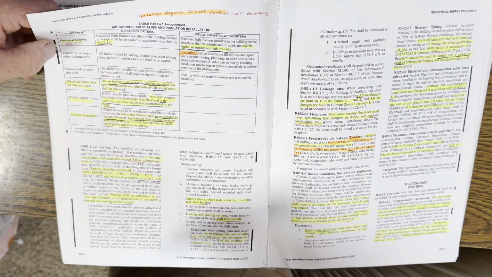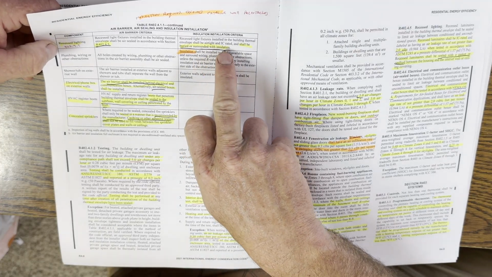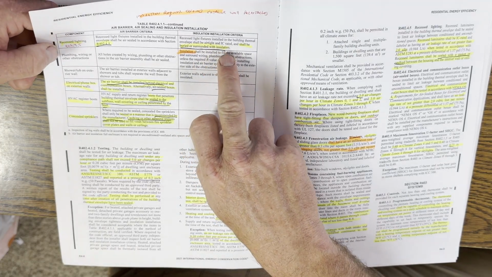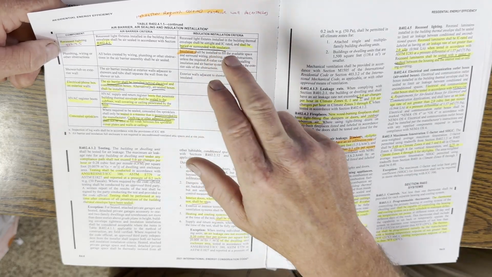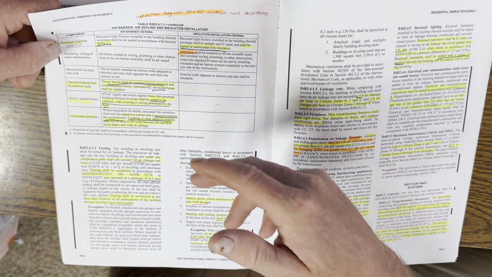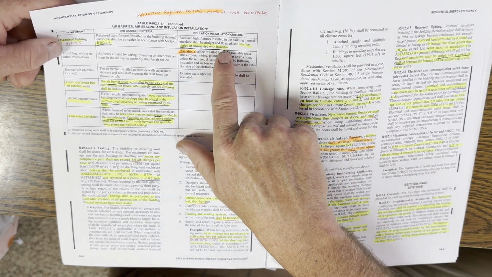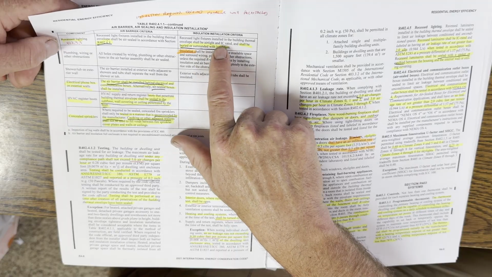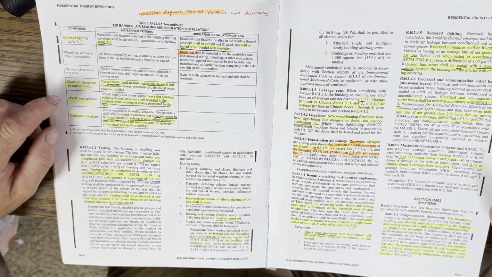Had a couple on recessed lighting. The question was, which of these applies to recessed lighting? Shall be airtight and IC rated. Which of these, the list of fours, is not correct, and it was non-IC rated. So it's right there. Your recessed lighting has to be IC rated. That was the option.